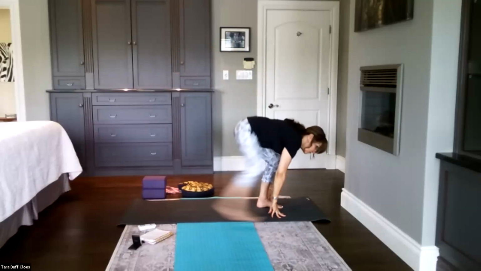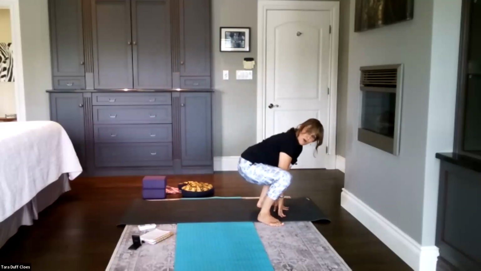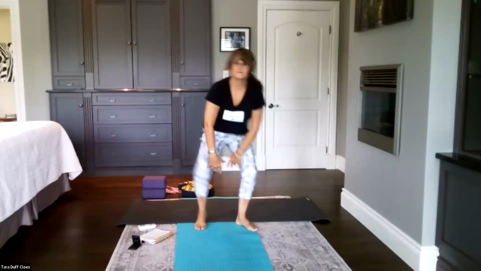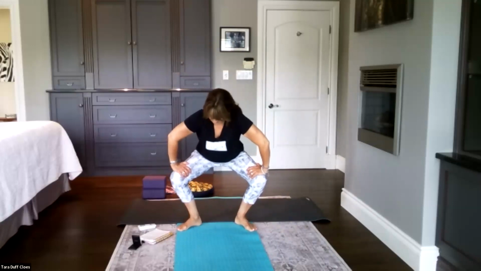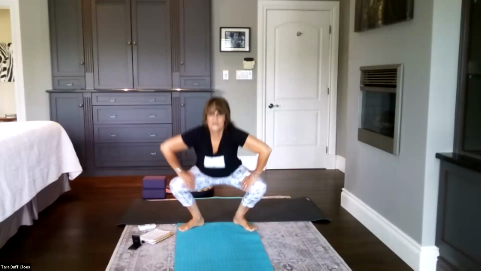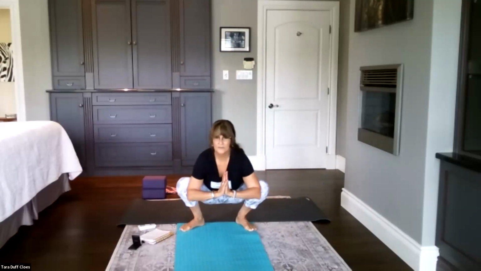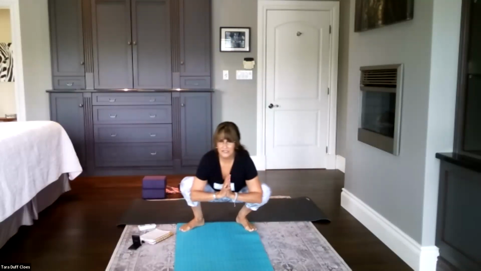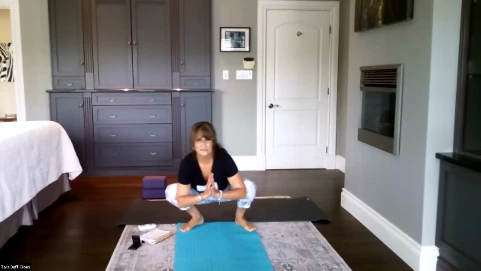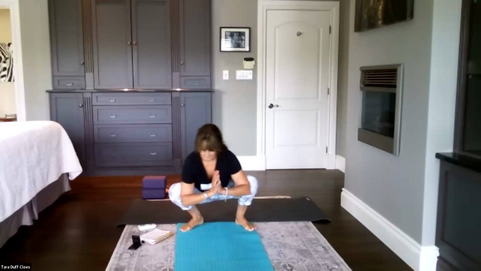Step forward with your back foot, and let's come into a squat. Now maybe your squat's kind of high because it's early in the morning. Or how far down can you come? And can you bring your elbows inside of your thighs, palms together? So stay wherever it is you need to stay today. Just rock your hips a little left, a little right, exploring what that feels like.